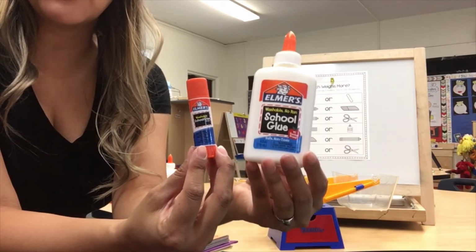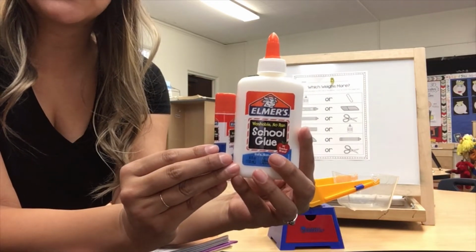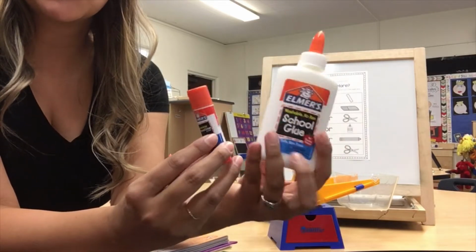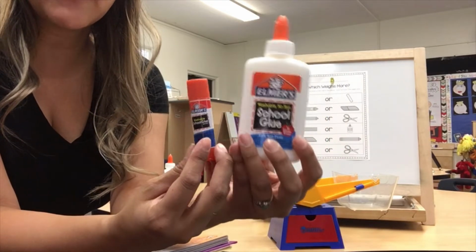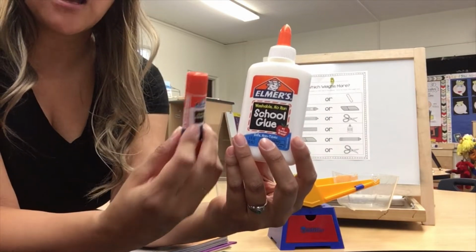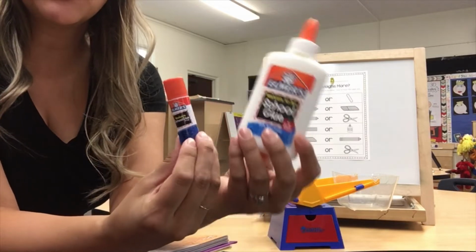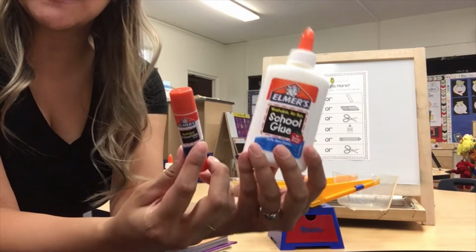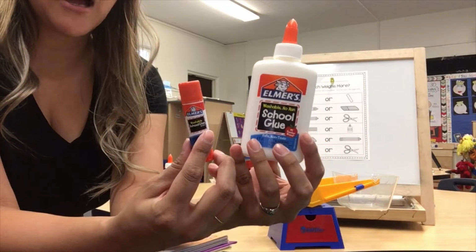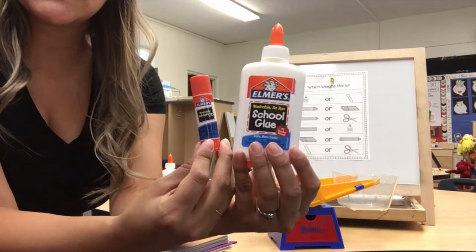Good, probably the bottle. One, because the bottle is much larger than the glue stick, and it's carrying a liquid, a thick, heavy liquid inside. So usually that is heavier than this small little glue stick that just has a hard little texture, like a little doughy texture inside. Okay, but we're gonna go ahead and put it to the test. If you guessed that the large glue bottle was heavier, we're gonna see if that's true. If you guessed that maybe the glue stick is heavier, we're gonna see if that's true.